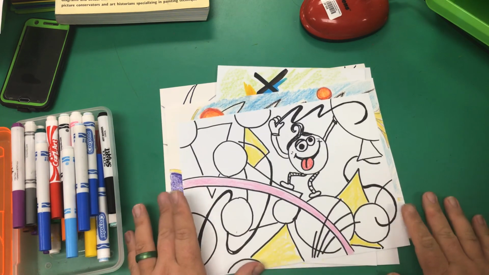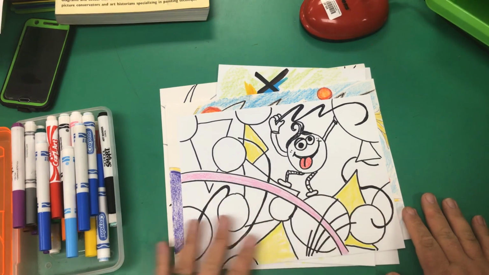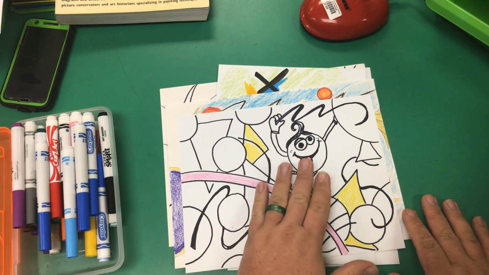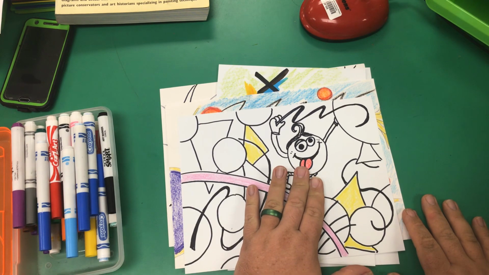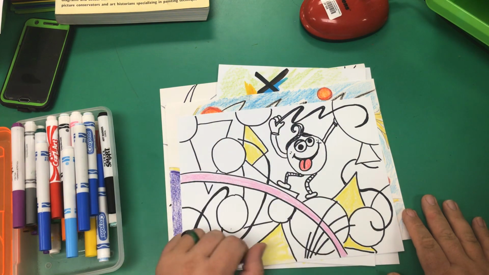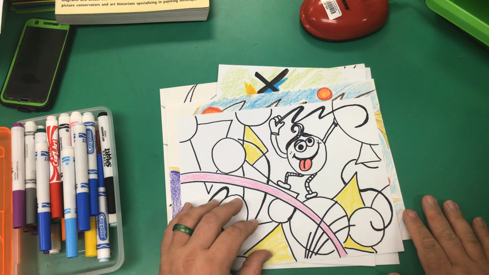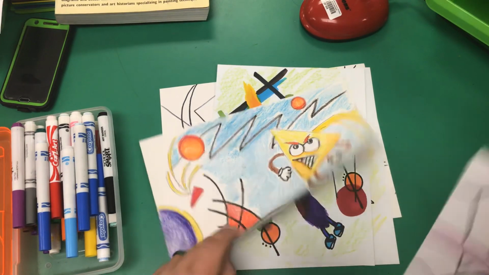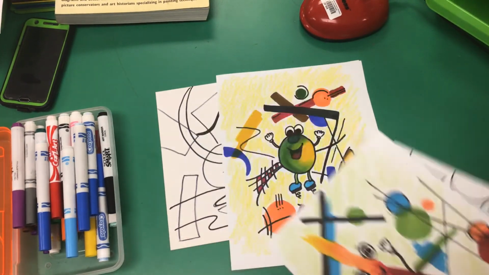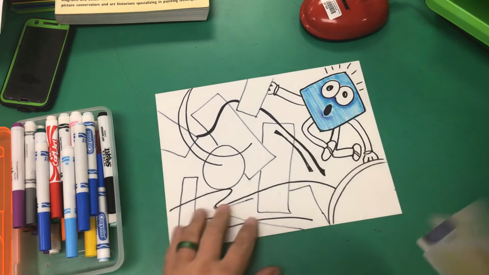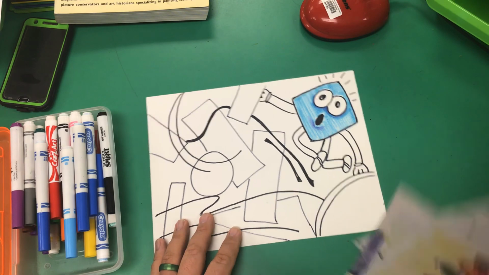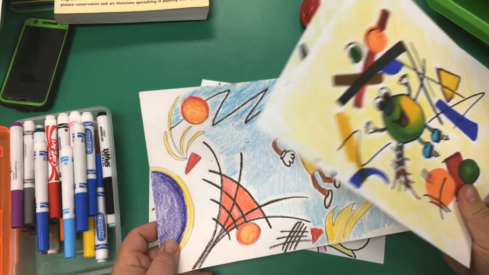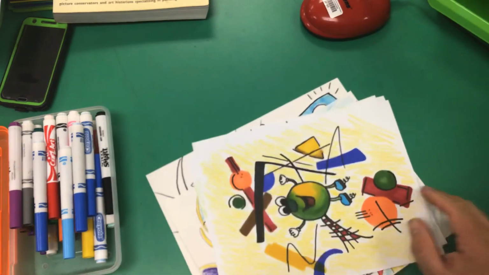So you can really have fun with this project, but you're being inspired by Kandinsky, and then you're taking it to a different place by what you draw with your character, okay? But do try to theme it with a certain color palette and a certain emotional connection. I had silly, mad, happy, that's happy too, and scared. So you can pick how you're going to do it, but let Kandinsky be your inspiration.